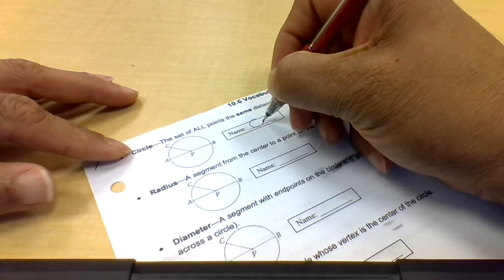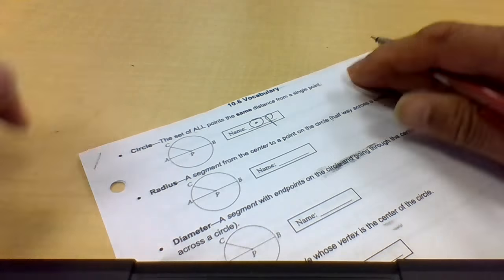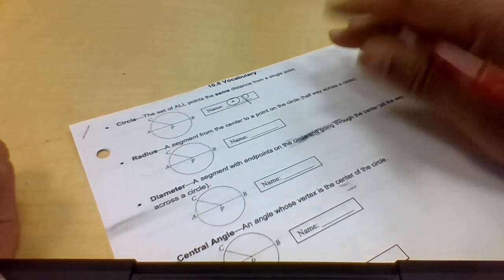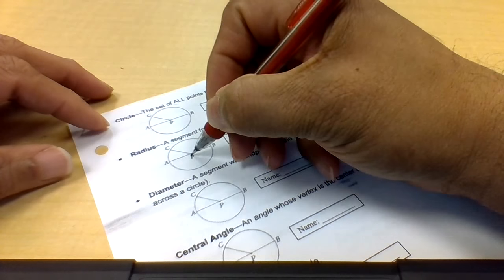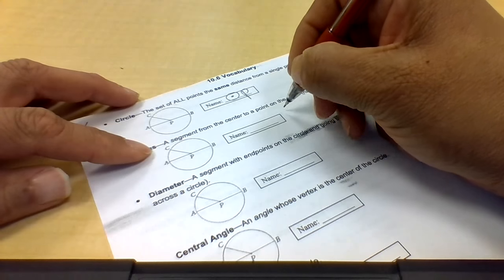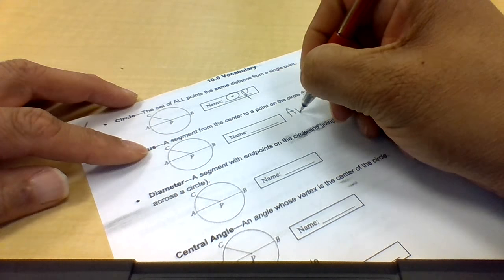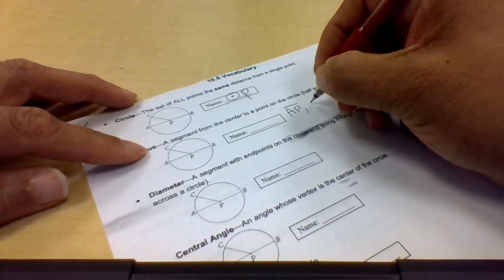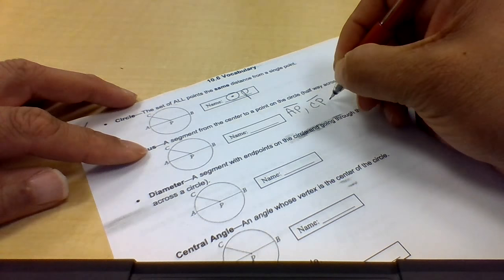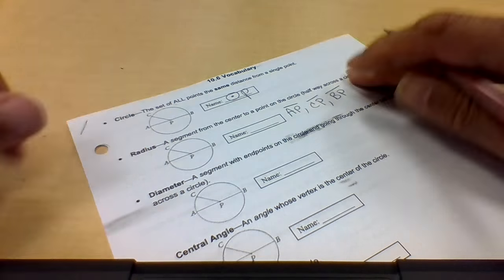And this is given by a circle with a dot in it and then whatever letter is in the middle. So circle P. Radius goes from the middle of the circle to the circle. So in this case, you could say AP could be a radius, line segment AP. You could say line segment CP, or line segment BP are all radii.